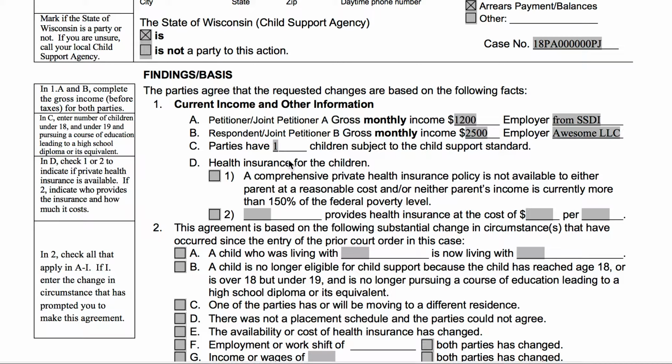And I should note for you, if you and the other parent don't have any kids who are under 18 anymore, so none of your kids are under 18 and none of them are still in high school, then you can put 0 here. It doesn't have to be a number greater than 0. It could be 0 for you. But for John and Jane, it's 1, so I'm going to put 1 in there.